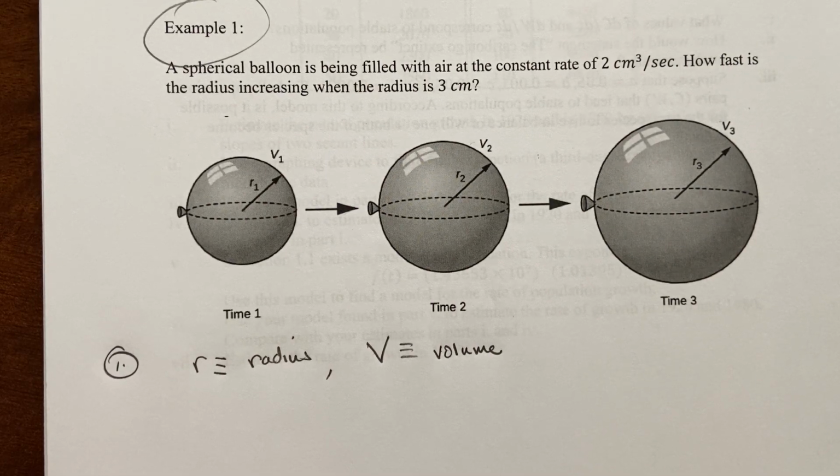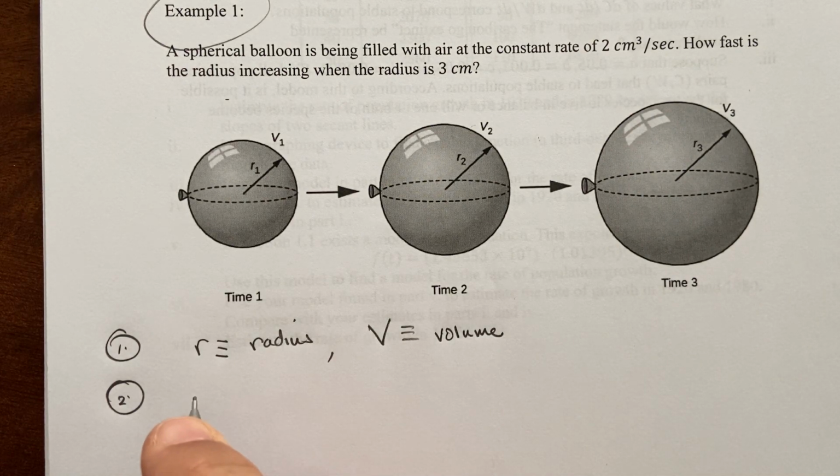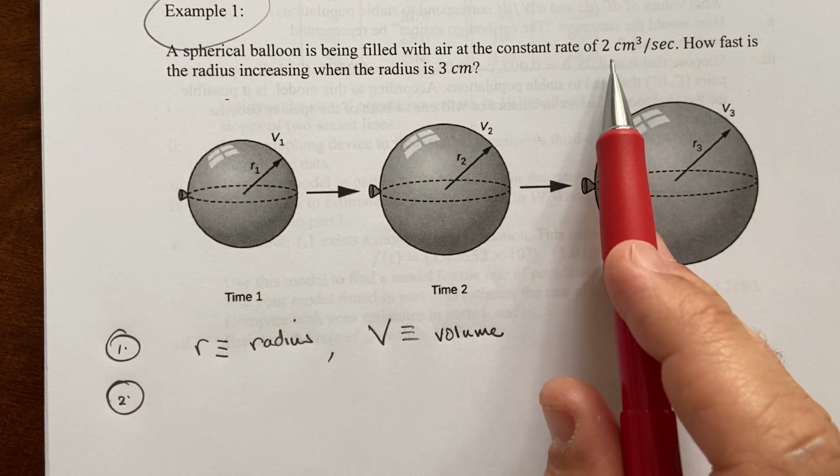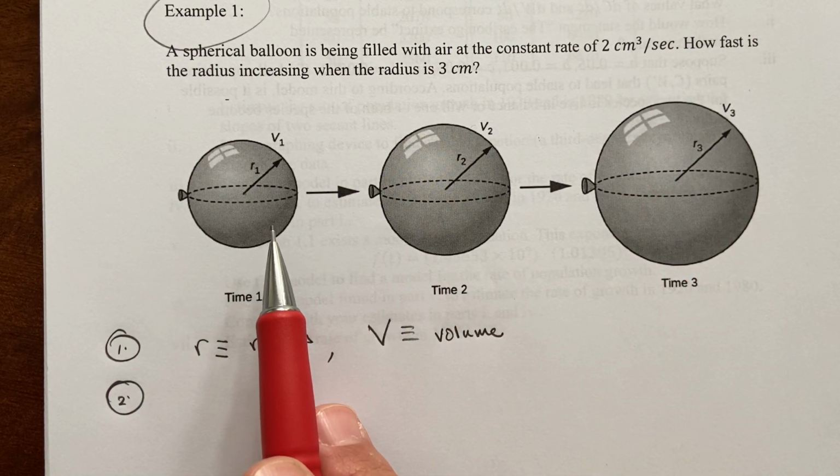In step 2 of that 5-step process, it says basically to state in terms of the variables the information that is given and the rate to be determined. So something that was given was the rate at which air is coming into the balloon. That is the volume rate.